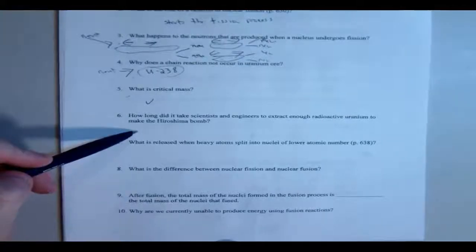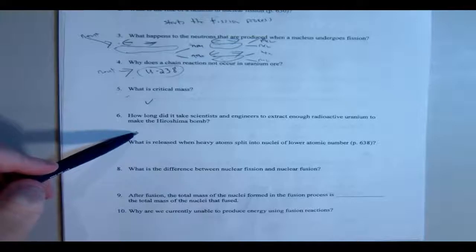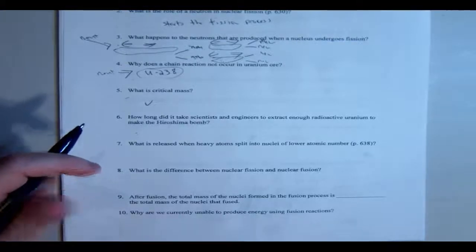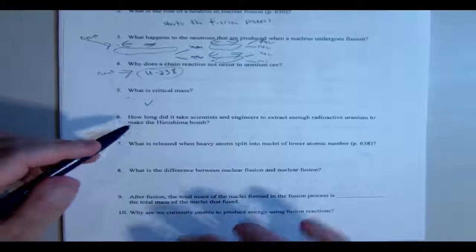So, in other words, you've got to get a certain type of uranium and collect enough to make a bomb. It's not like you just get one atom of uranium somewhere and you're like, boom, I've got a bomb, I'm ready to go. No, you've got to get a lot. And there's a long process for collecting that uranium. So we're saying, how long did it take to get enough to make this bomb?